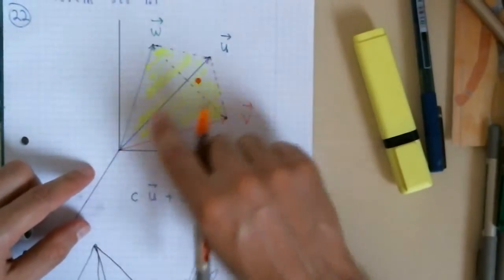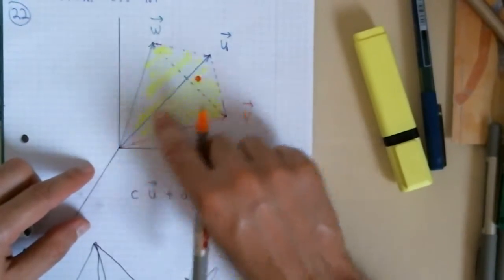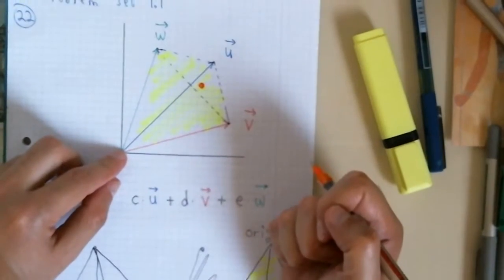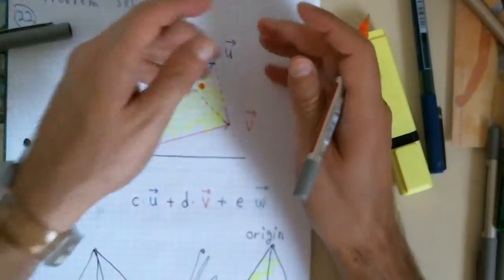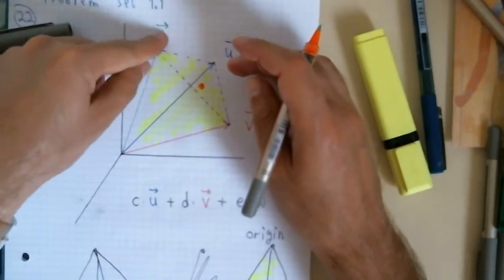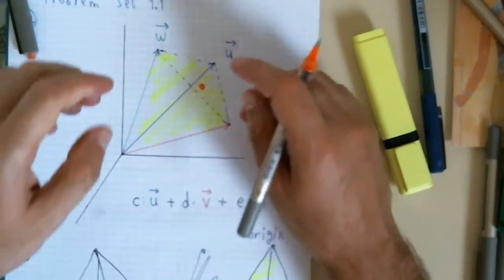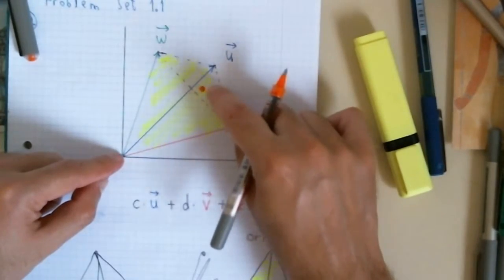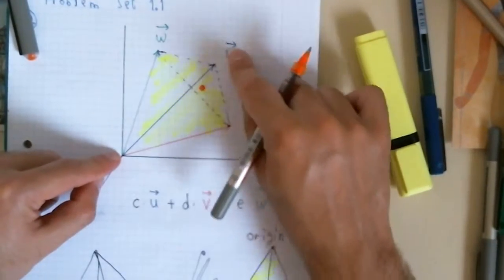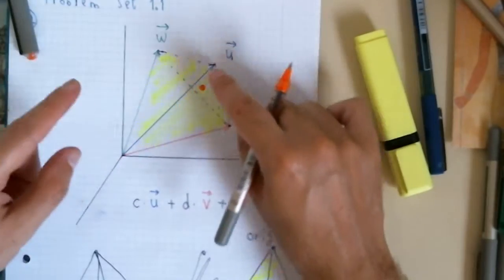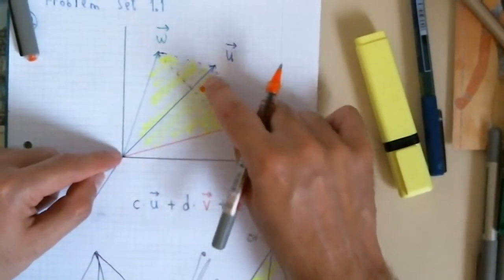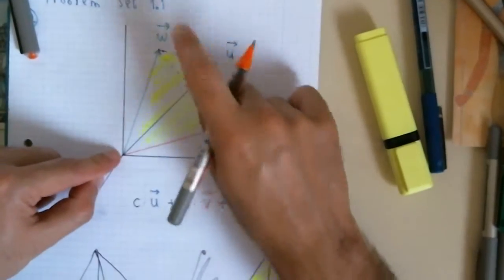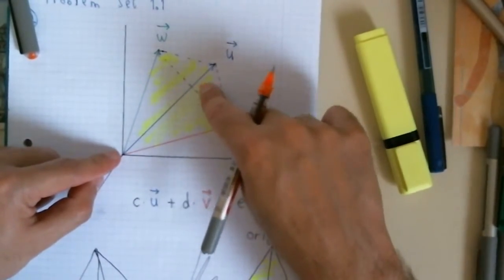If v tries to pull us in this direction, and u tries to pull in this direction, and w tries to pull in this direction, and they are all in the same strength, so they are not in the same length, so some of them are stronger, but if it's one v and one u and one w, then there is some point.